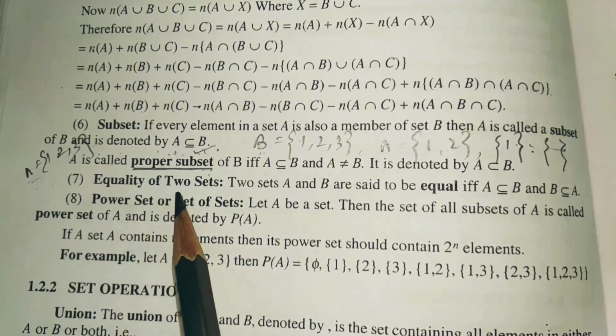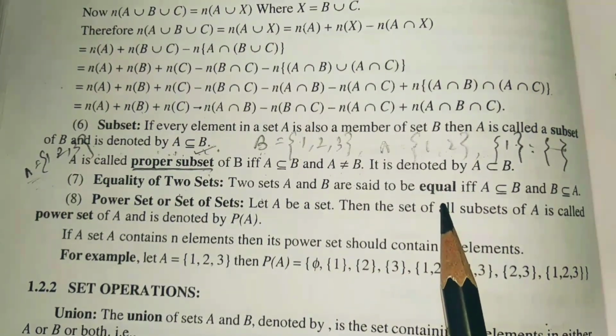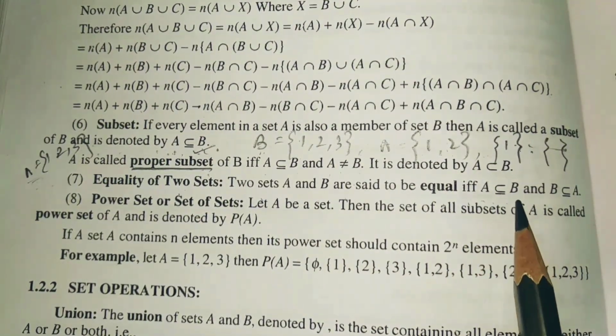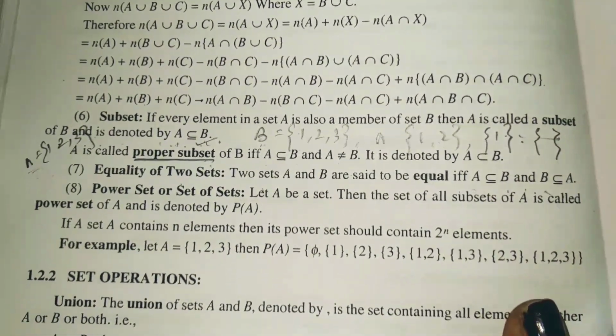Next, the equality of two sets. Two sets A and B are said to be equal if and only if A is a subset of B and B is also a subset of A. That means both are the same set.